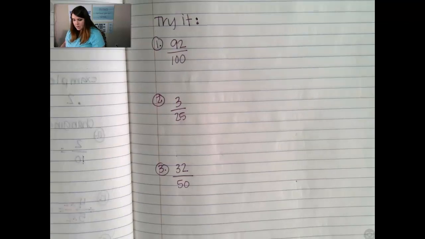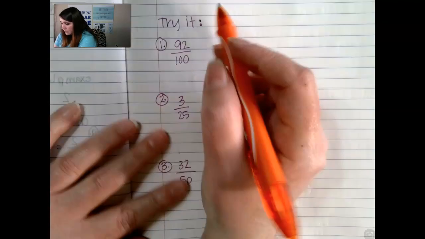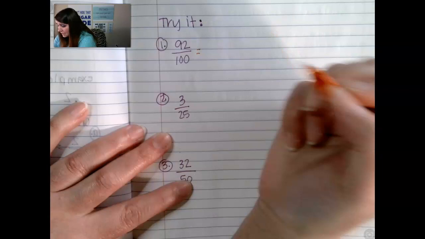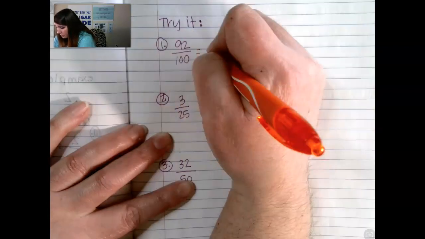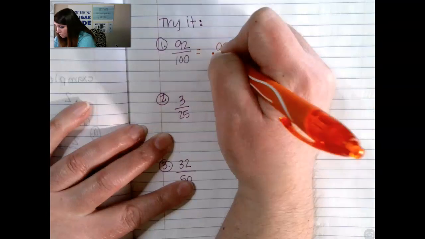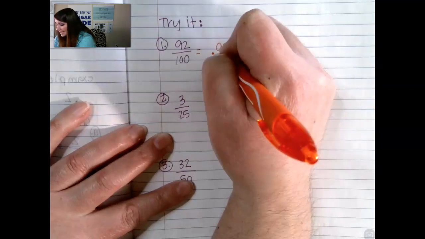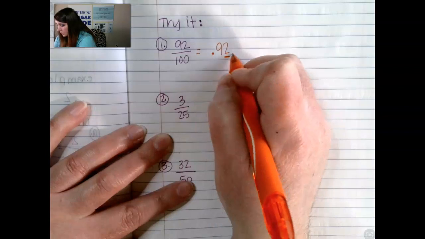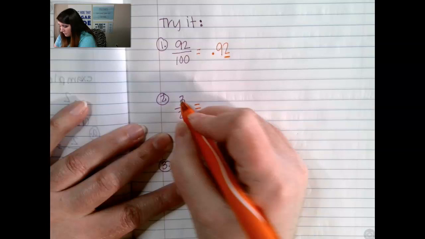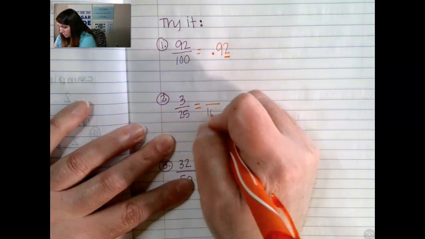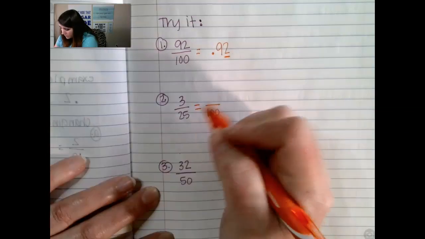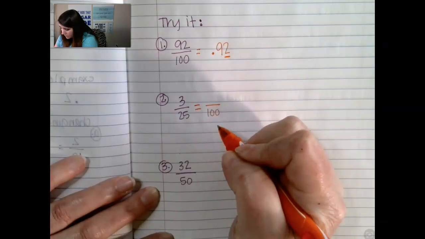All right, on number 1, well, this is already out of hundredths. So because it's already out of hundredths, I can just go ahead and put 0.92 or 92 hundredths because this is the hundredths place. All right, this one, 3 divided by 25, I need to get it to the hundredths place because it's not over 100.